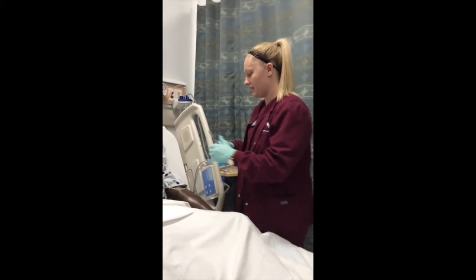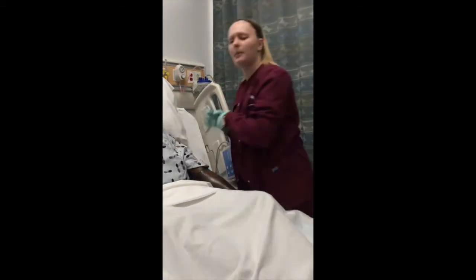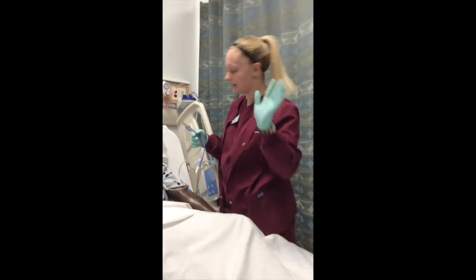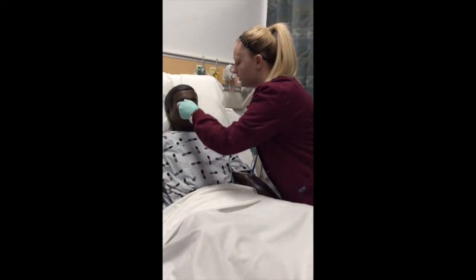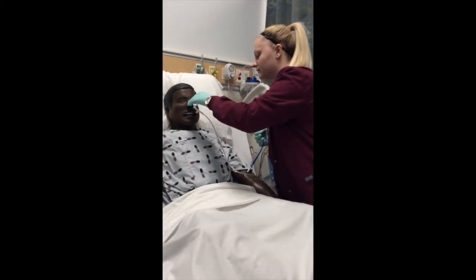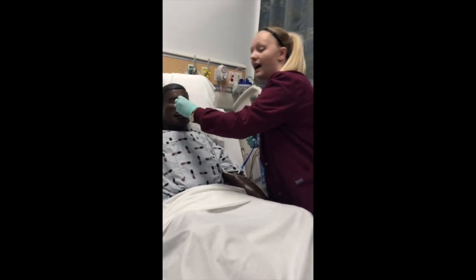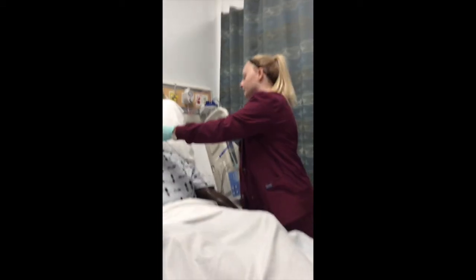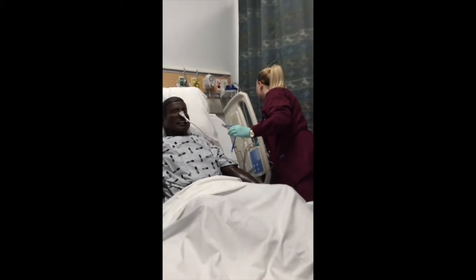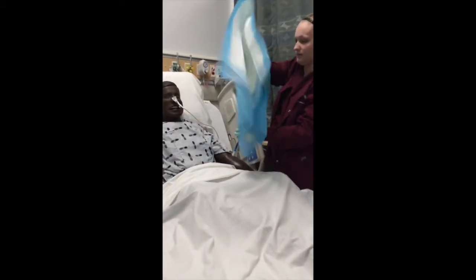I'm going to perform hand hygiene and put these gloves on, which I've already done. Hand hygiene, gloves on, and then I'm going to unhook this. I'm going to have a tissue in their hand, that way they can blow their nose afterwards. Something else I'm going to want to have is their chux pad underneath them.